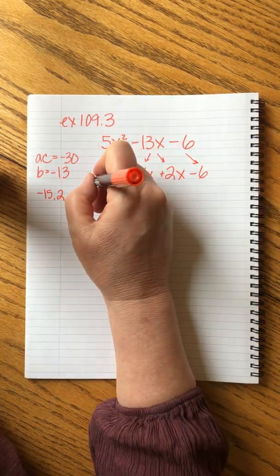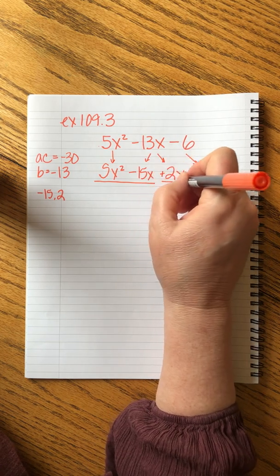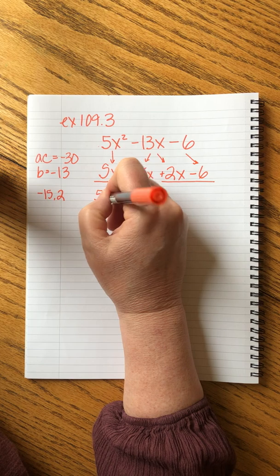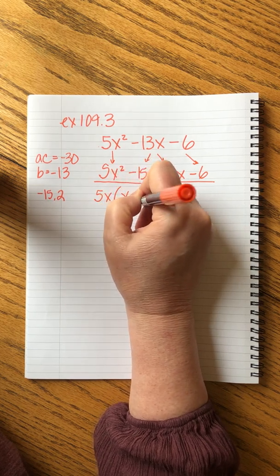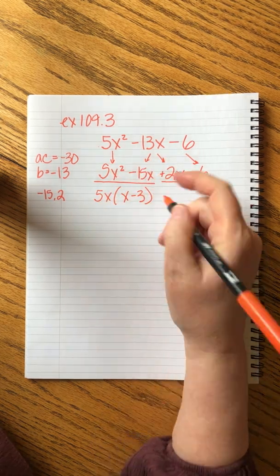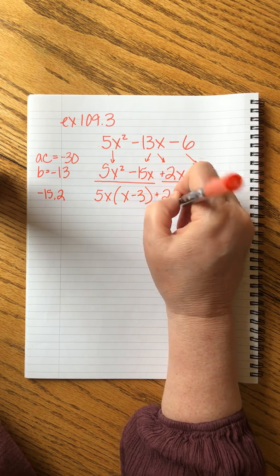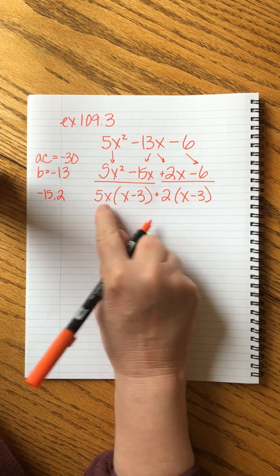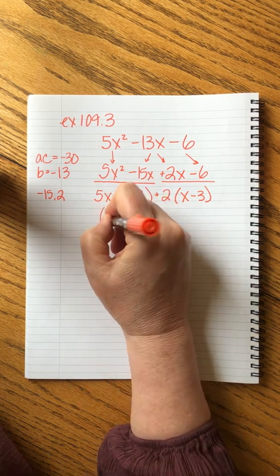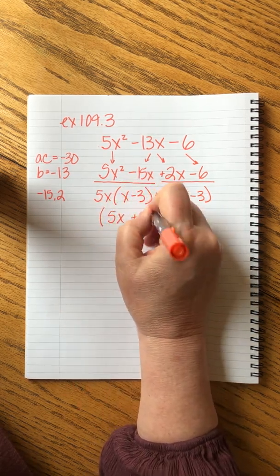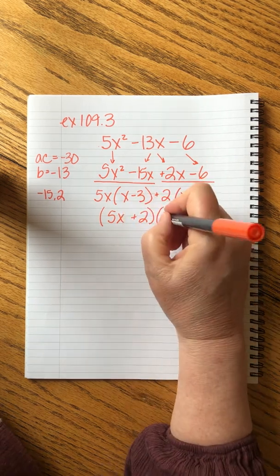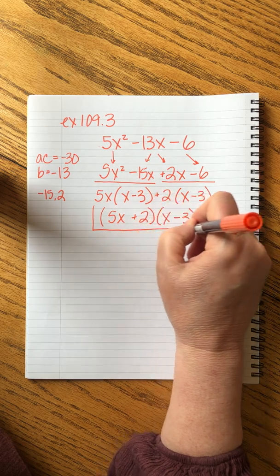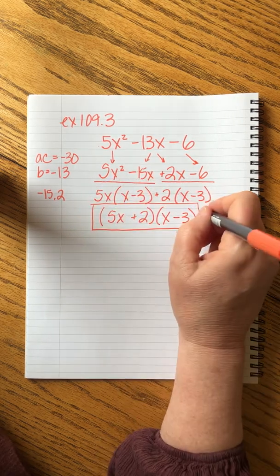All right, now we're going to factor by grouping. I'm going to pull 5x out of that and have x minus 3. And then here I'll pull a positive 2, and I'll have x minus 3. Yay, it worked out. So I gather up the pieces for the first quantity, 5x plus 2, and then I copy this just once. And that's the right answer.